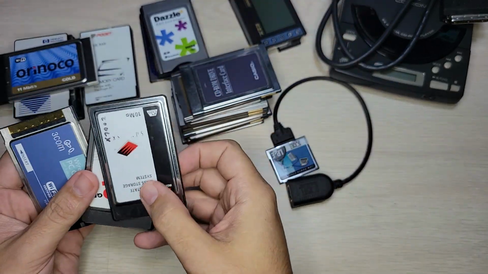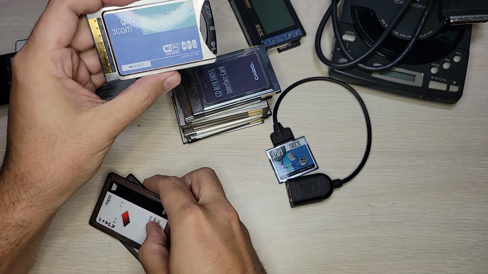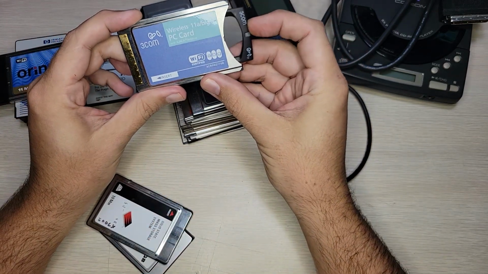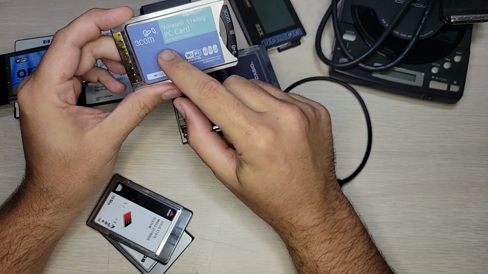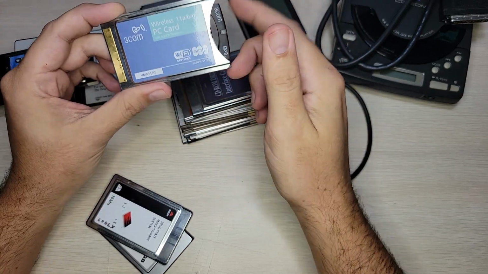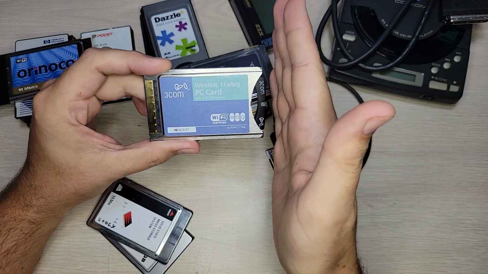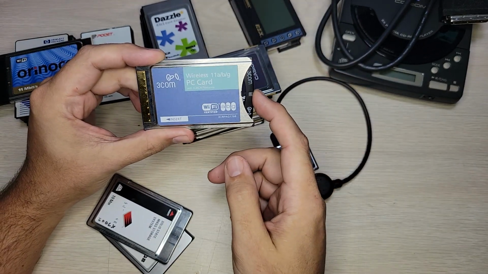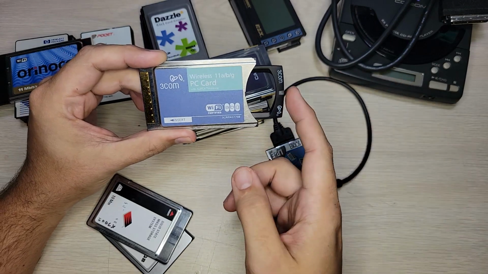And here we have a rather special 3-COM wireless card with a trademarked X-Jack antenna, which pops out from the side, which is also very cool because once you put this in the computer, of course, this will be completely flat, and when you're ready to use Wi-Fi, just pop the antenna out.